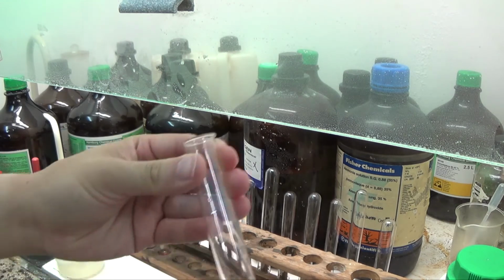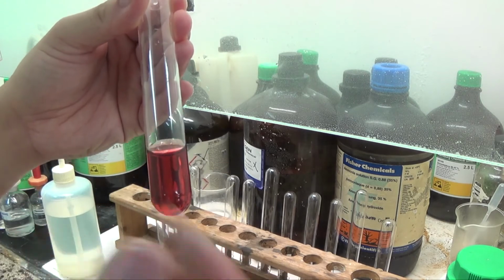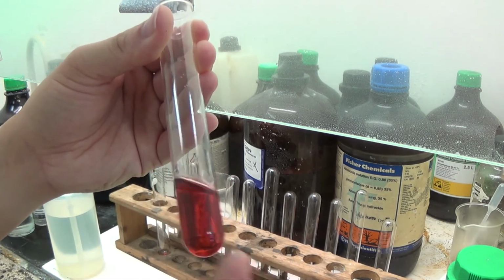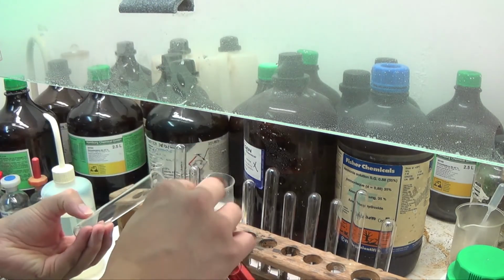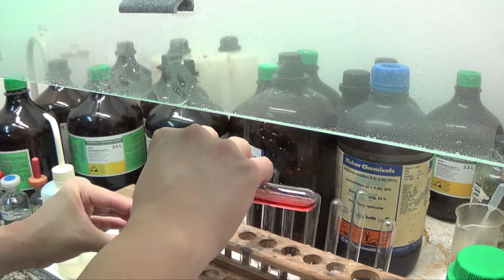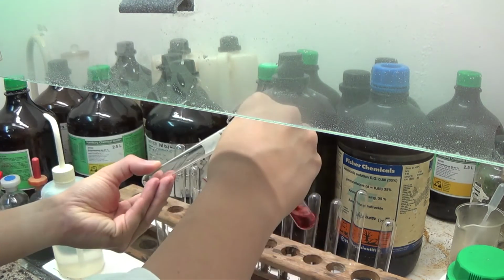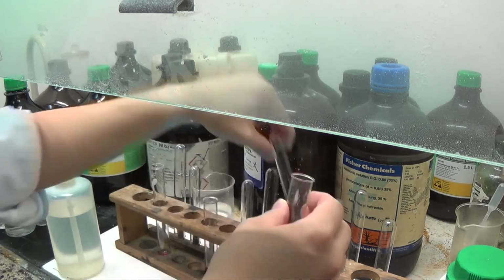So this is cobalt 2 plus surrounded by 6 water molecules. A-level students will know that this is a cobalt 2 complex. It's a hexa-aqua complex. So pink color solution. I will divide it into separate portions. First portion here, second portion here. I should use another different tube.